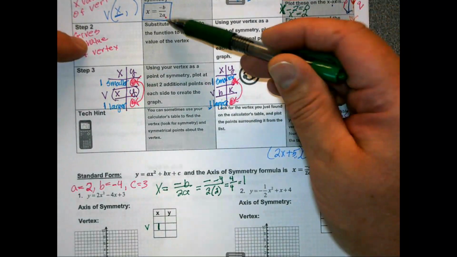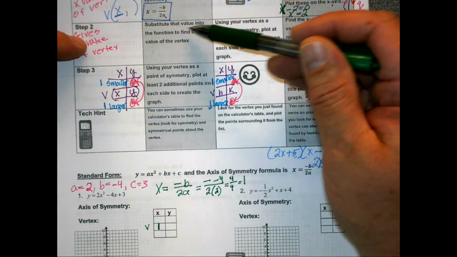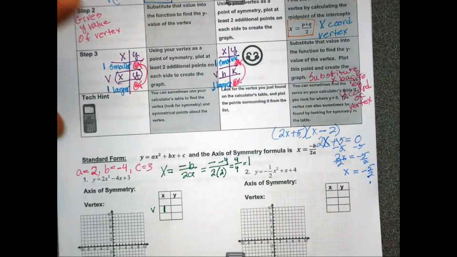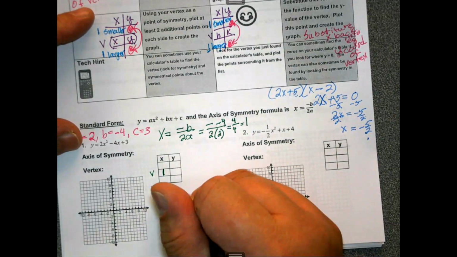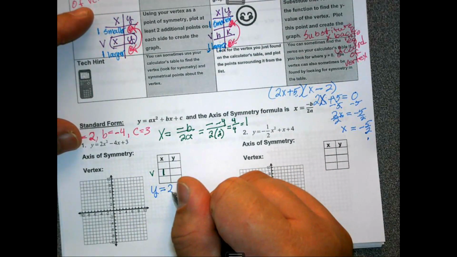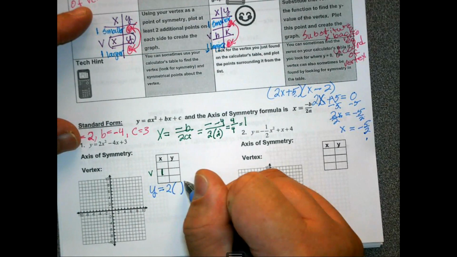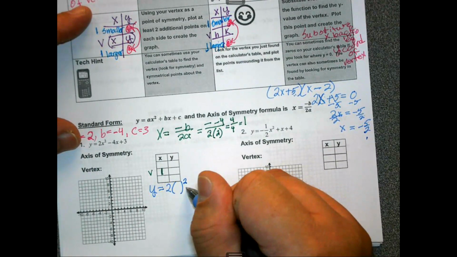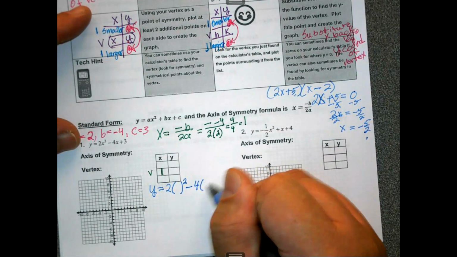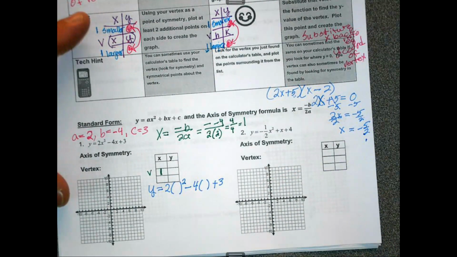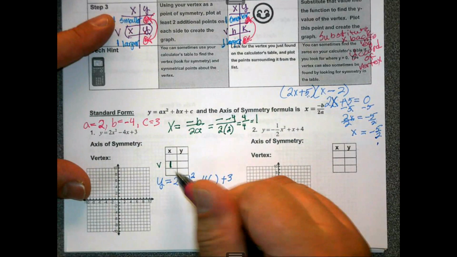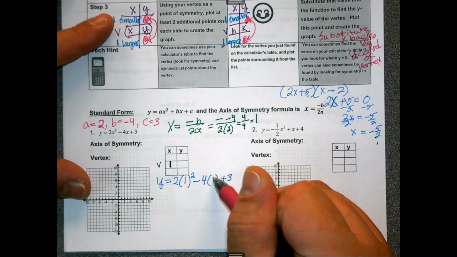Step two, substitute that value into the function to find y. Okay, so here's my function. y equals 2, I'm going to be substituting in for x, so I'm going to put parentheses, -4 times x plus 3. And my x value for the vertex was 1.